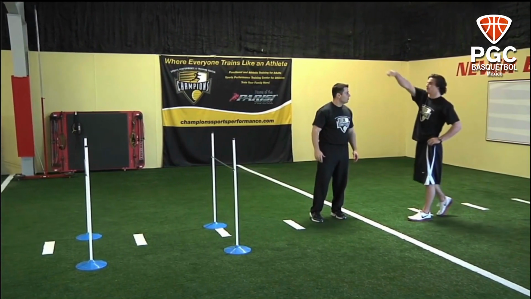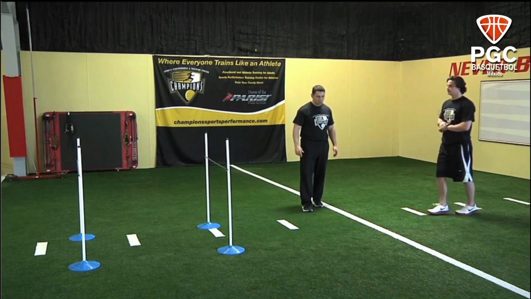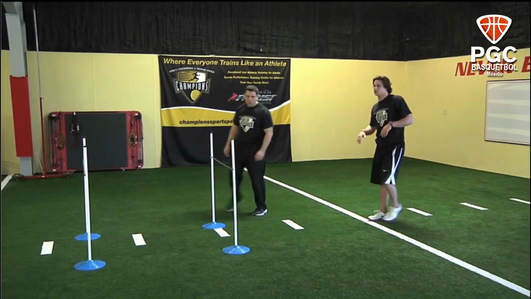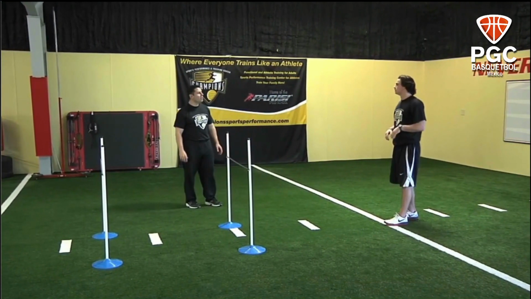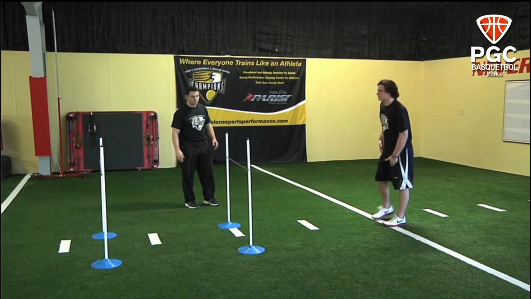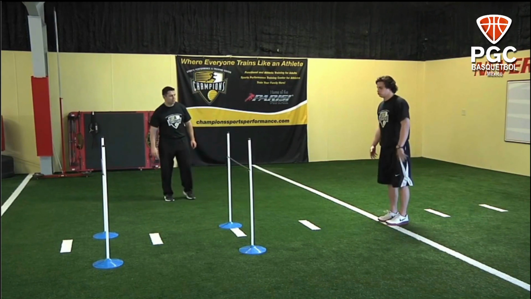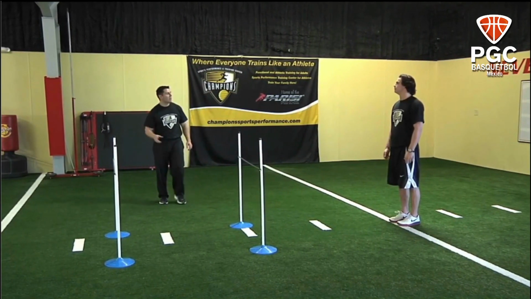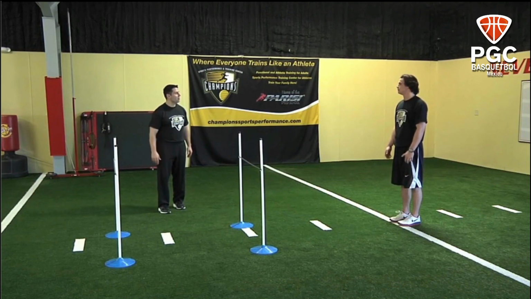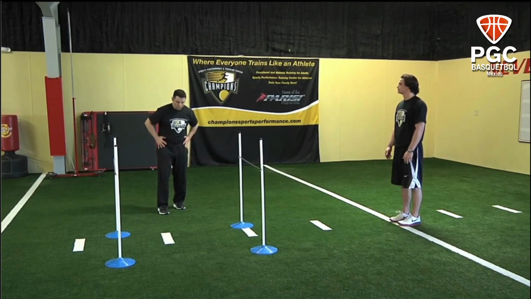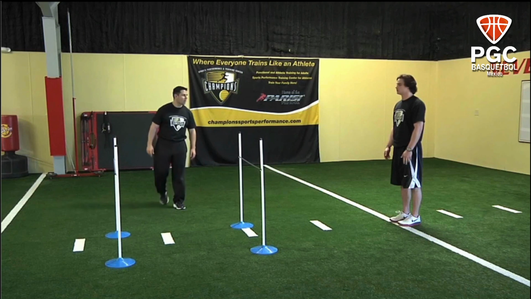Okay, so back around. Absolutely. So we're getting a little bit more functional, a little bit more specific to defense. Explode, explode back. When we run backwards, it's the same technique that we use for a closeout. The rules are drop the hips, short, choppy steps. Let's see what it looks like.